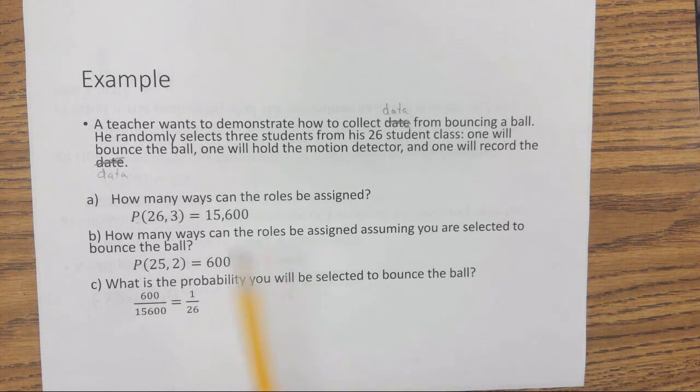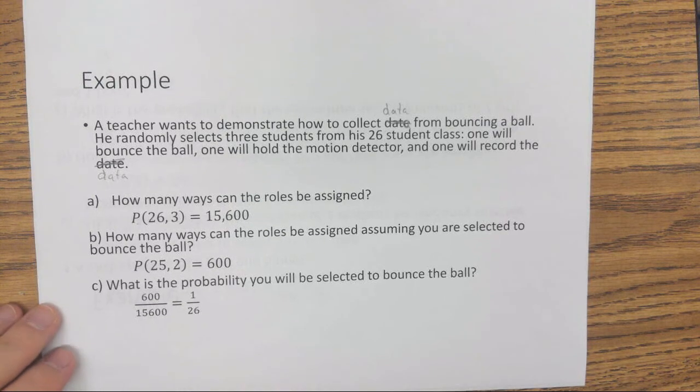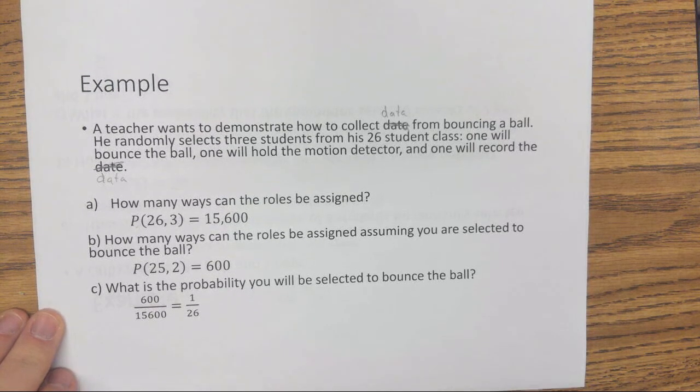Okay. So this is, I'm being selected to bounce the ball. This is the number of total possible ways to be picked. So when I want to know what the probability is that I'll be selected to bounce the ball, well, assuming that I'm selected to bounce the ball, it's the 600. The total number of ways is 15,600. So I just put the 600 over 15,600, and that's equal to 1 over 26. It's not too bad.